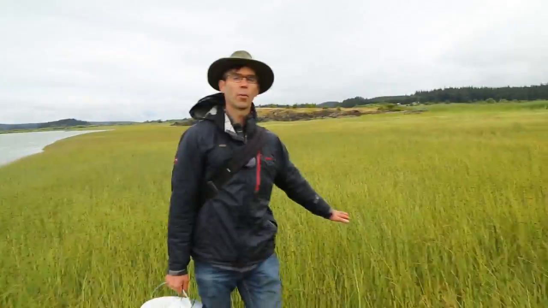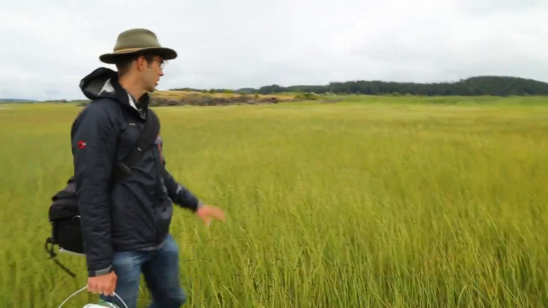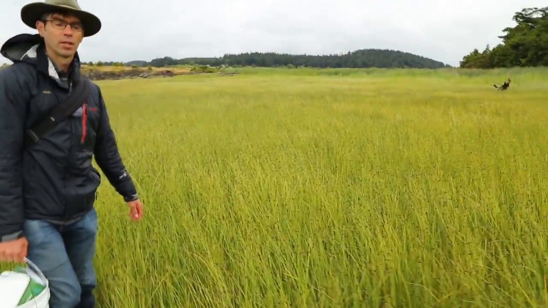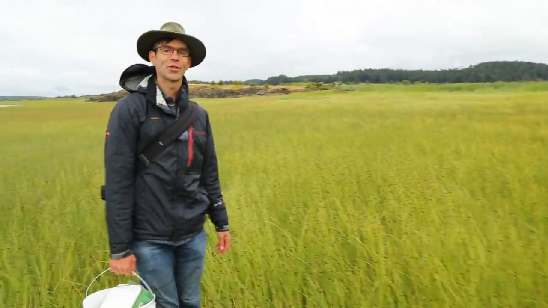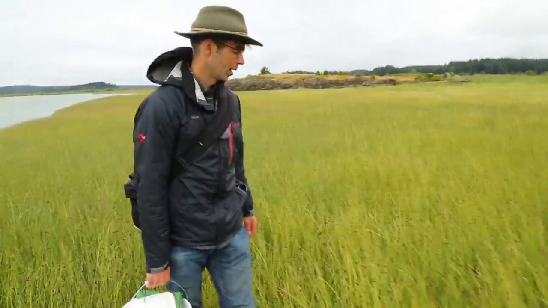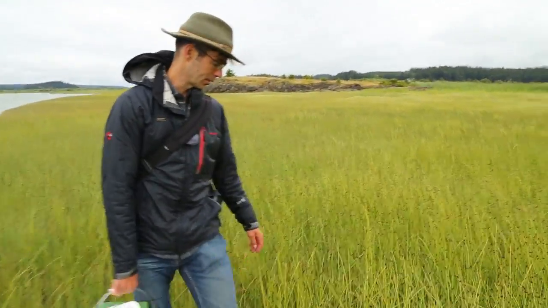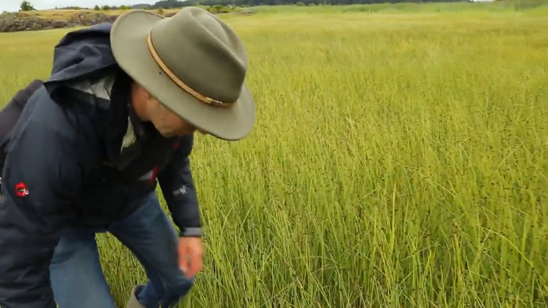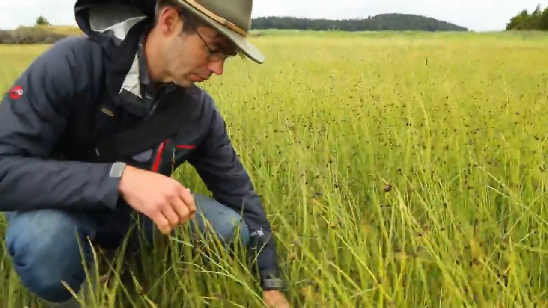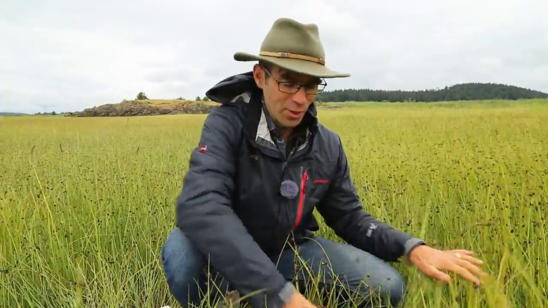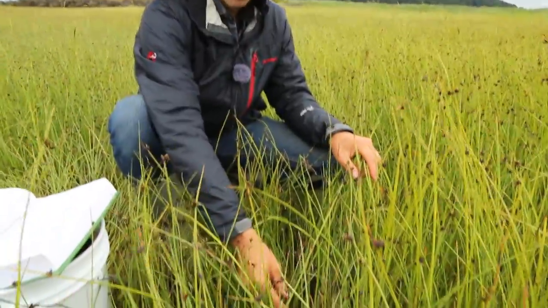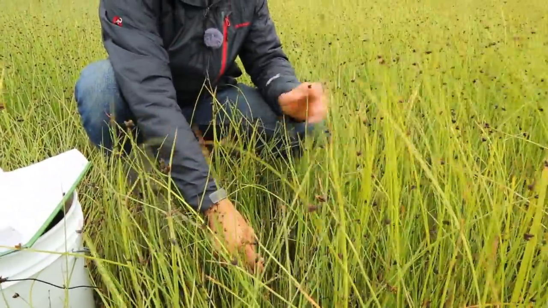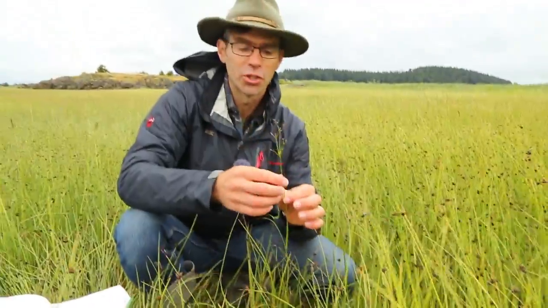This is typical low marsh here, and we could see that there's a lot of that common three-square growing along here. But there's another plant that I want to point out. Here we go. This is a rush. Here, in amongst all this common three-square, a type of bulrush, we have a true rush.